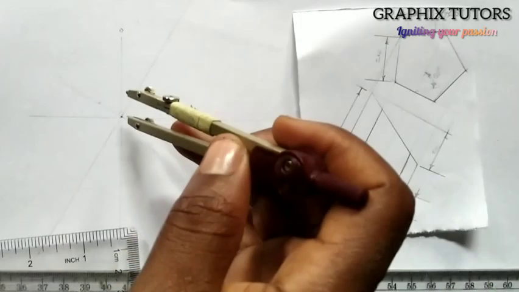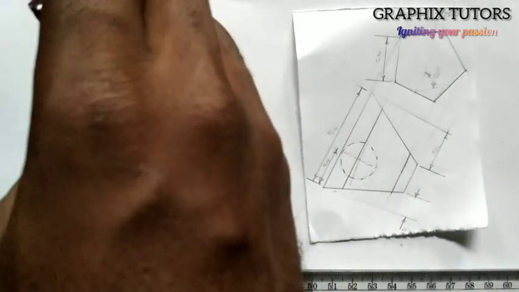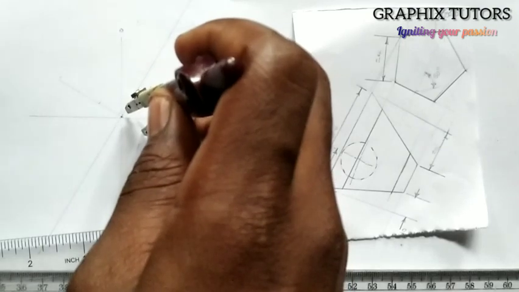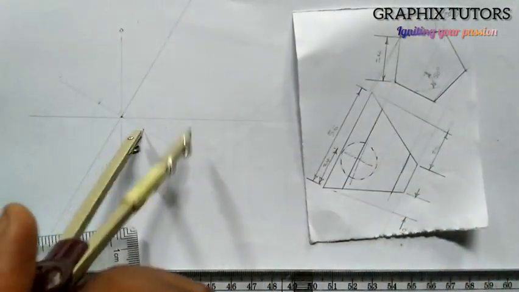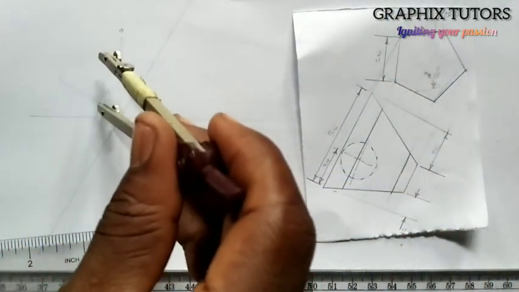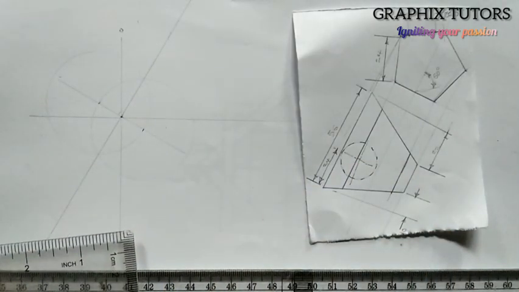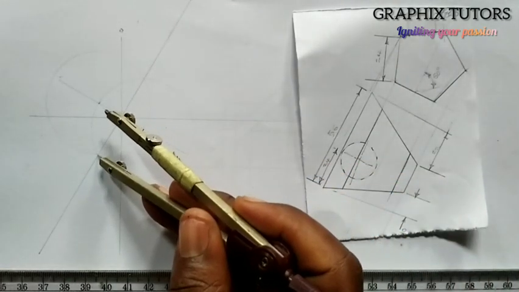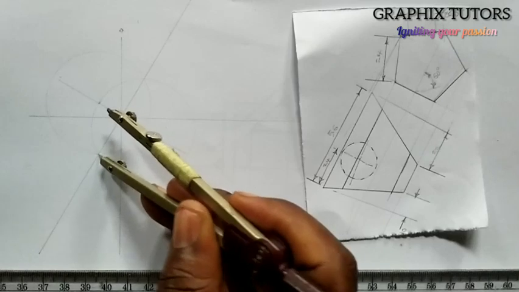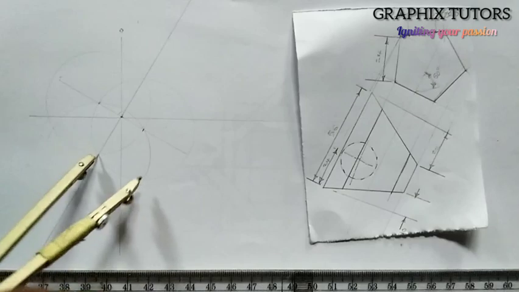I'll just move it to this point, right? I'll place it here like this. I will just draw a circle, right? I'll come here also, draw another circle. You can use any method of your choice. Then what I will do here is that I'll put it at this point where they meet here. I'll draw another circle, whatever method of your choice you can use.